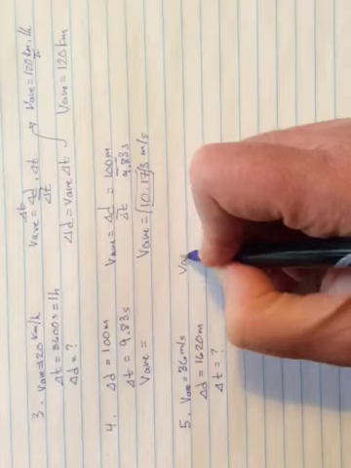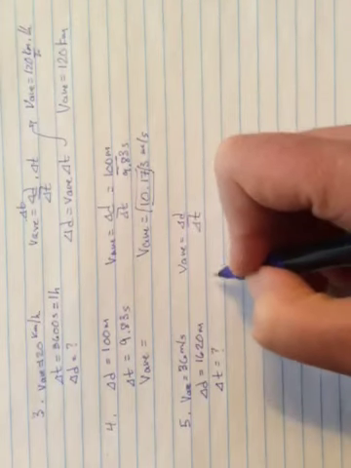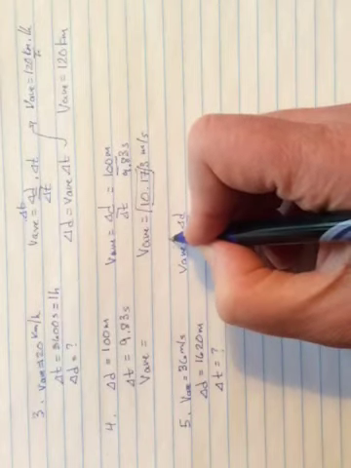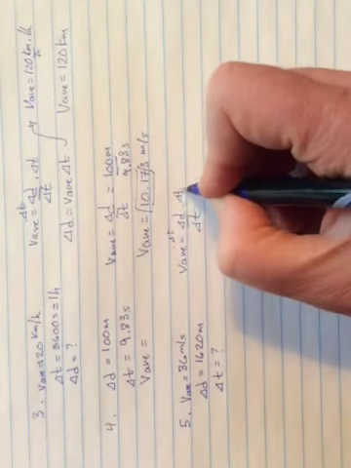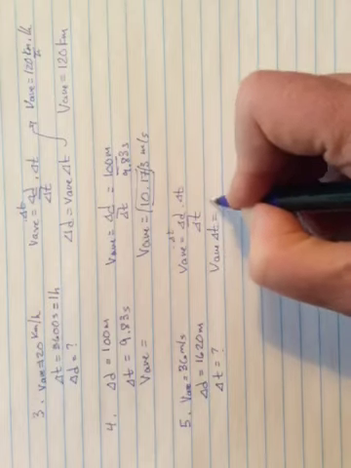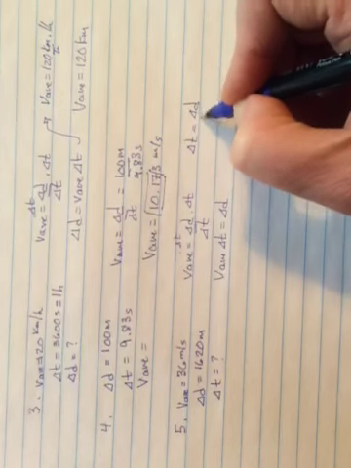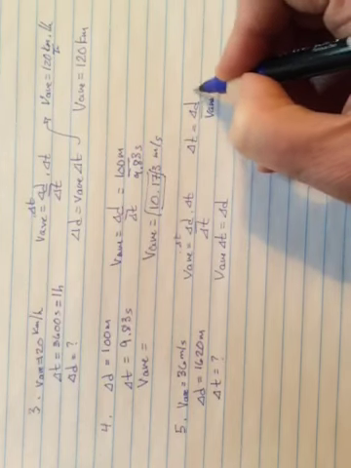So again, V av is equal to delta D over delta T. Rearrange for delta T, so multiply both sides by delta T, so that you'll have V av delta T equals delta D, and then divide both sides by V av. So delta T will equal delta D over V average.